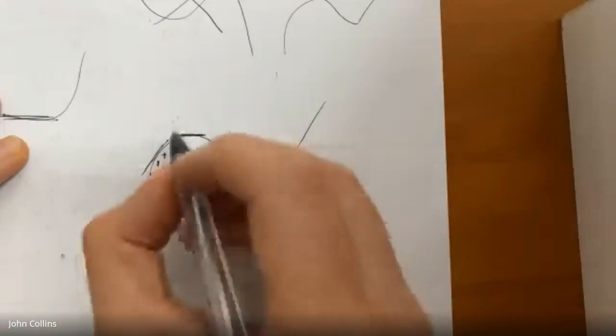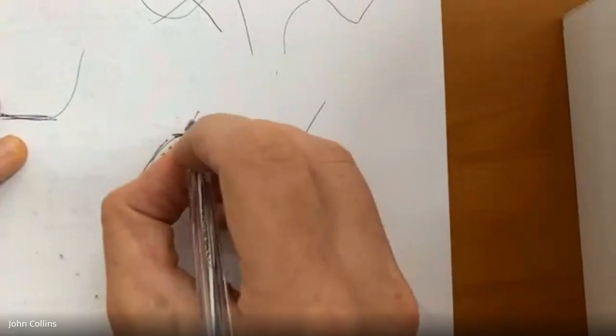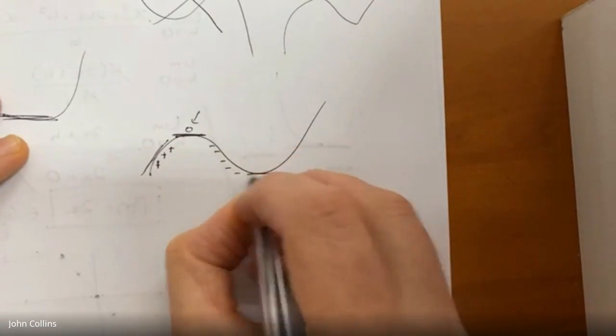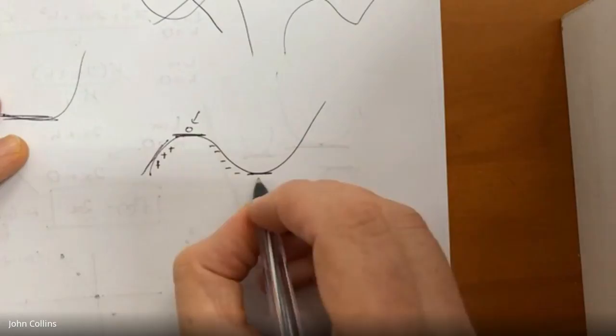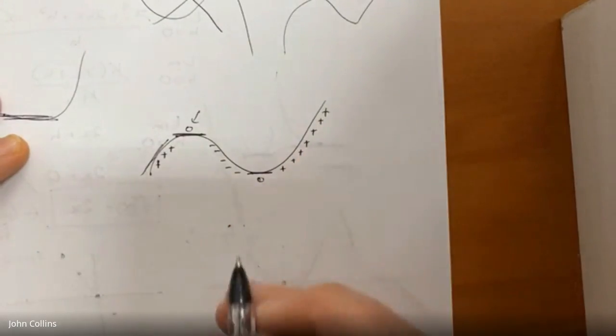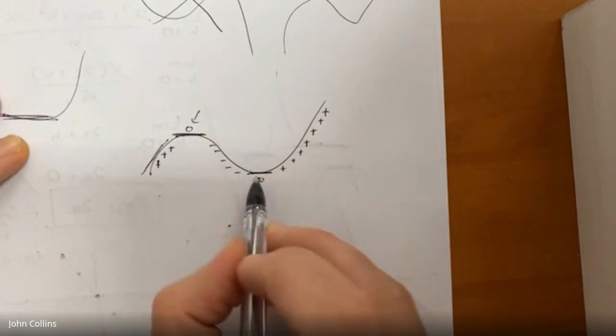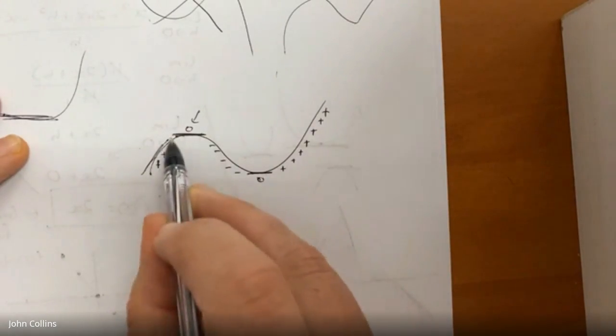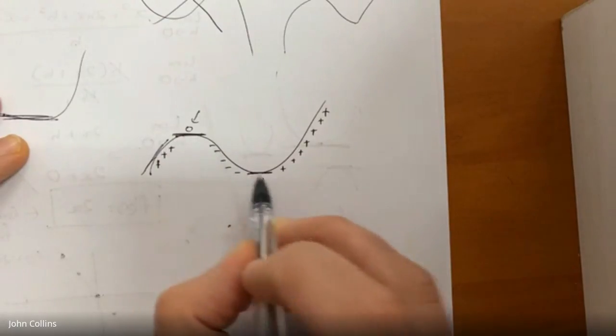Stationary point. 0. Turning point here. Stationary point, turning point. Negative, negative, negative, negative, negative. Stationary point, turning point. Yeah. Positive, positive, positive, positive. So this is 2 stationary points. And we have positive, then negative slopes just between these.